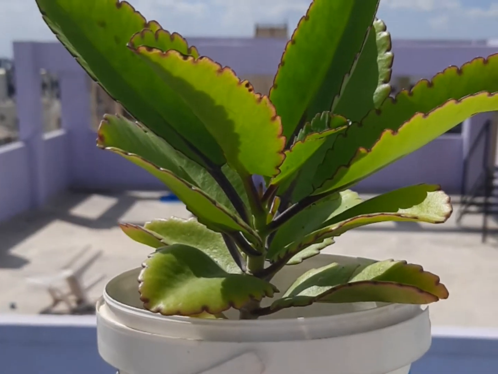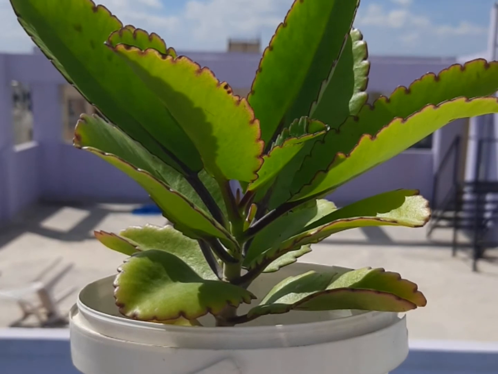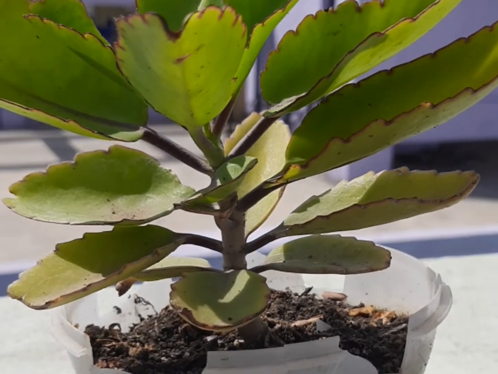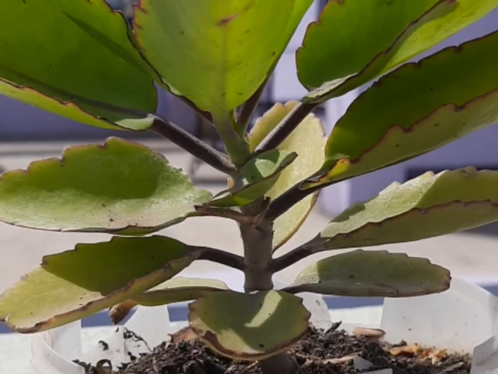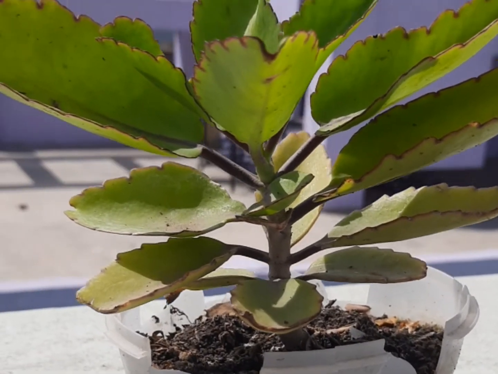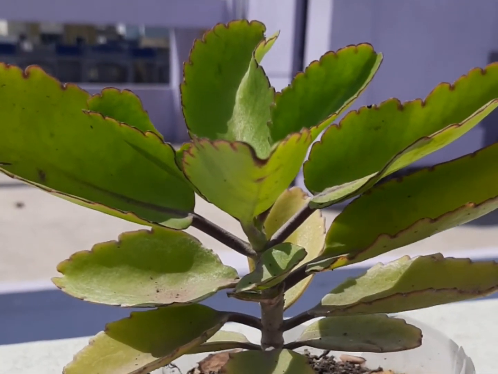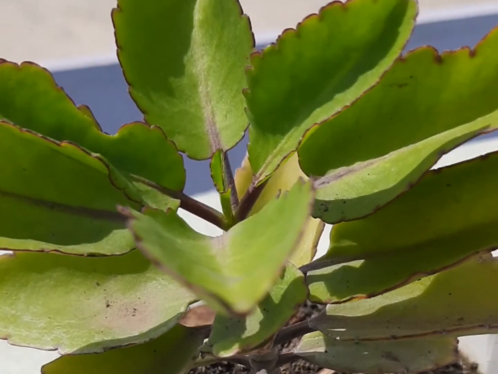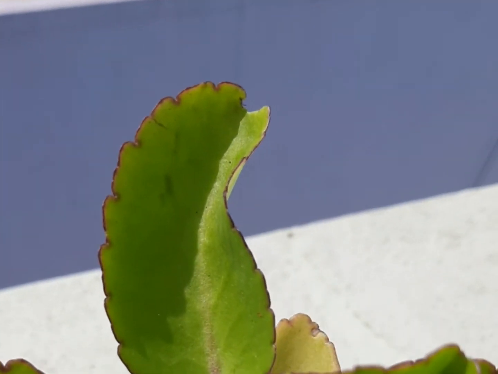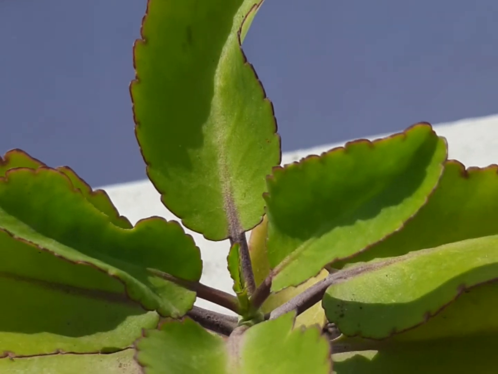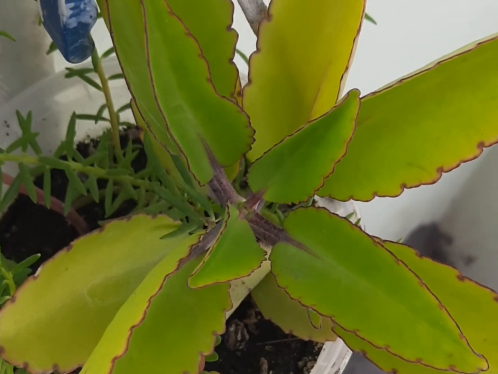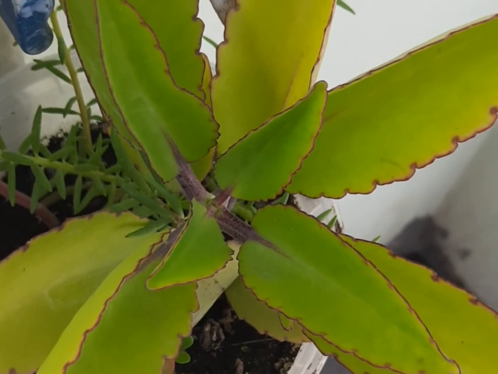We can prepare a tea with these leaves, and we can take it on a daily basis, and it will also be helpful for mouth ulcers, and it also prevents liver damage due to alcoholic addictions, and it is also helpful in hypertension.